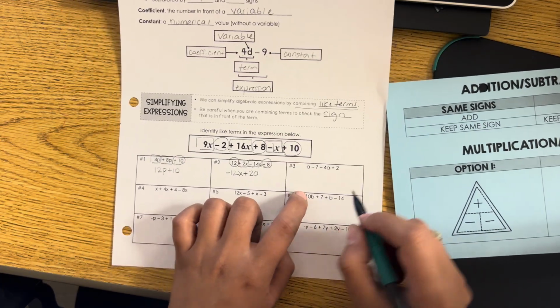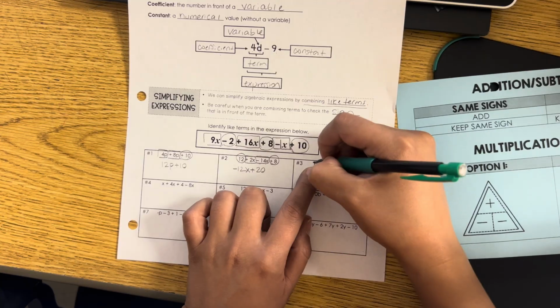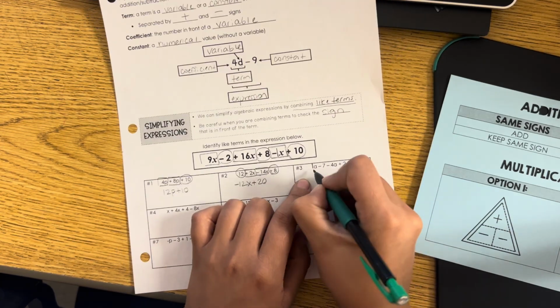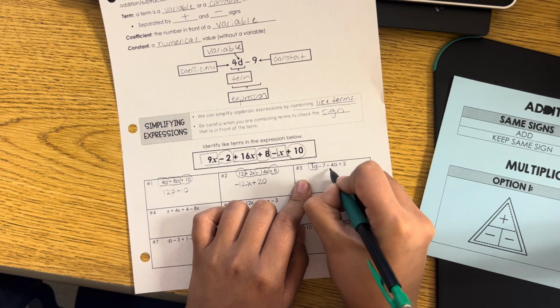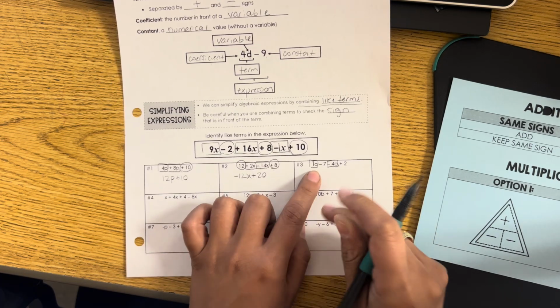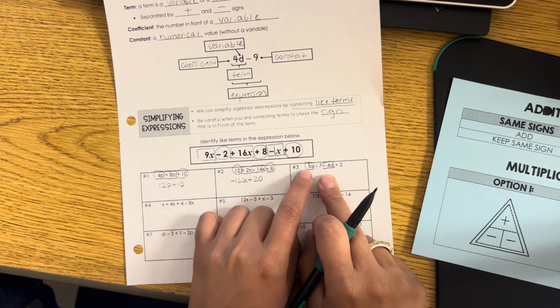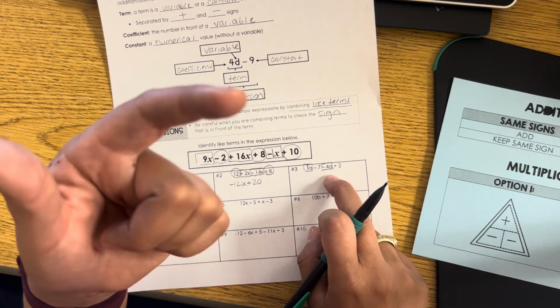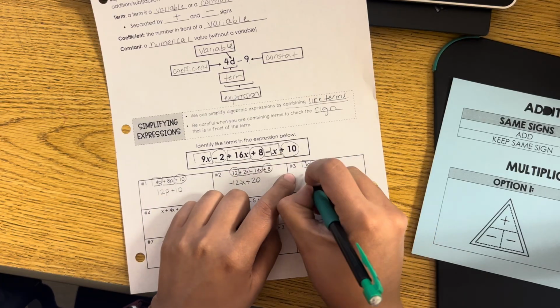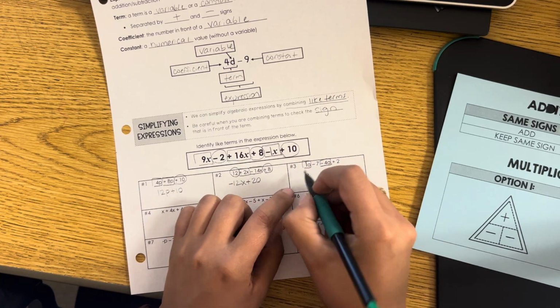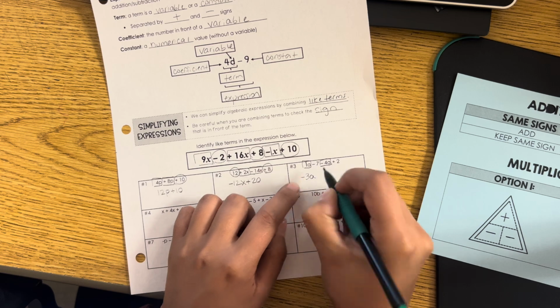Moving on, number 3. I have a variable all by itself, so there's an invisible 1 in front. I'm going to put squares around positive 1a and negative 4a, because now they're different. One's positive, one's negative, which means I actually subtract. So 4 minus 1 is 3. And since 4 is larger, it's negative 3a.